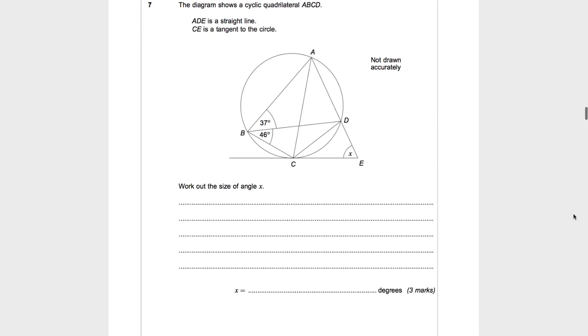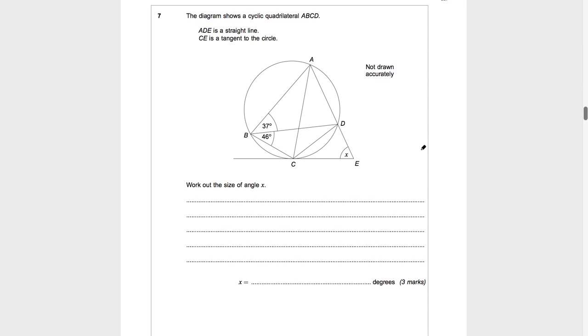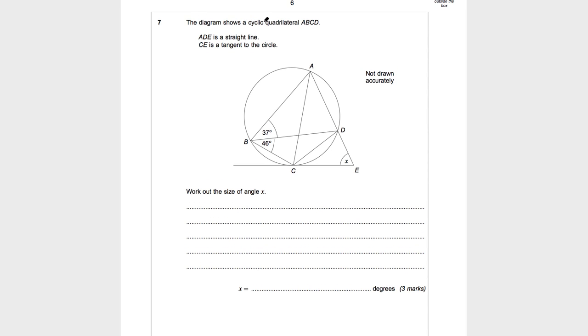Circle theorems. This is a bit more complicated. Diagram shows a cyclic quadrilateral ABCD. It's a cyclic quadrilateral because all corners are on the circumference of a circle, which means that opposite corners will add to 180 degrees. That's the first circle theorem I think of when I see this. ADE is a straight line. CE is a tangent to the circle. That's the only tangent we've got. Work out the size of angle x. It doesn't ask me to give any reasons, so I just need to show my working to make sure I get all the marks for this.